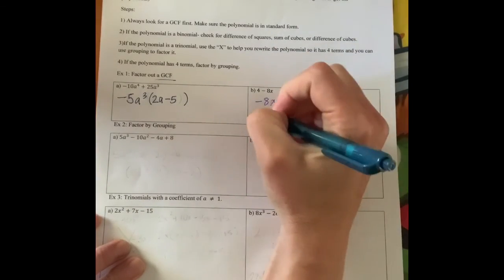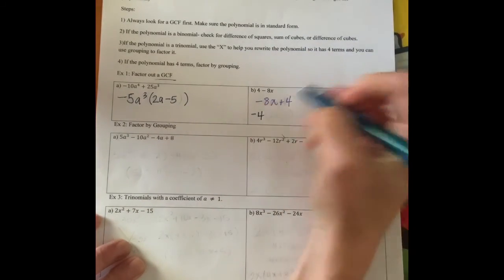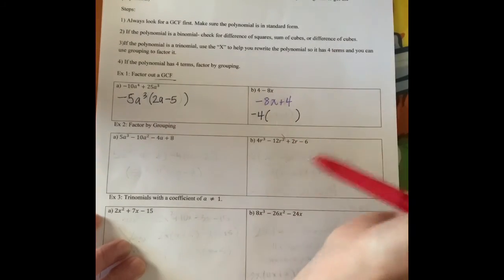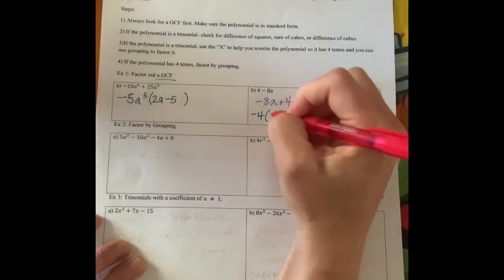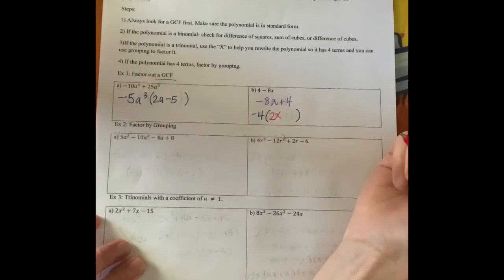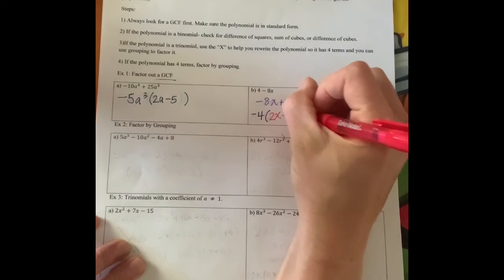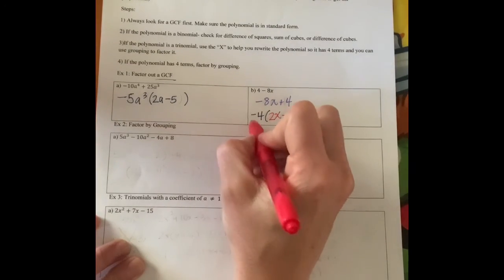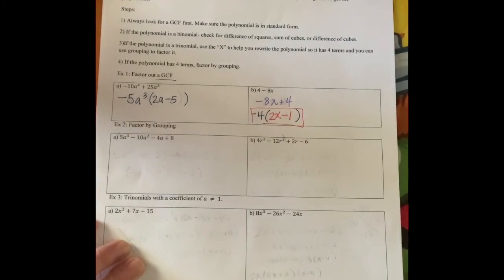Between negative 8 and 4, they have a negative 4 in common. And then same idea, come up with the two things that would need to be inside in order to get back to this. So negative 4 times 2 is negative 8. And then negative 4 times a negative 1 will get me back to that positive 4. So this is your completely factored form.